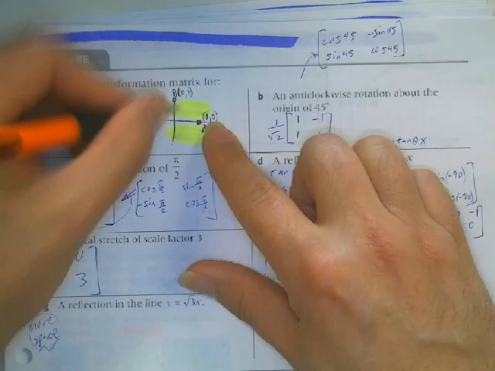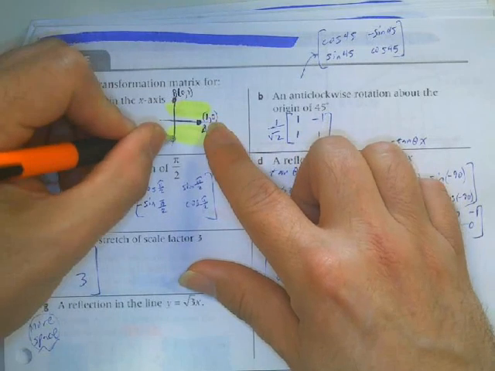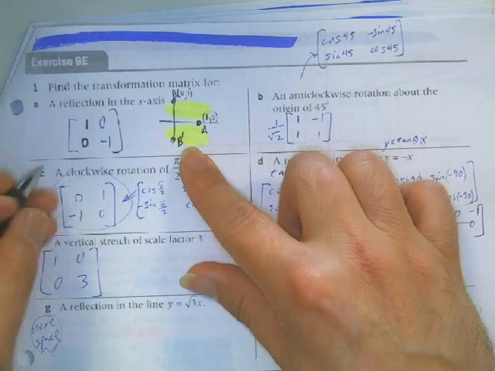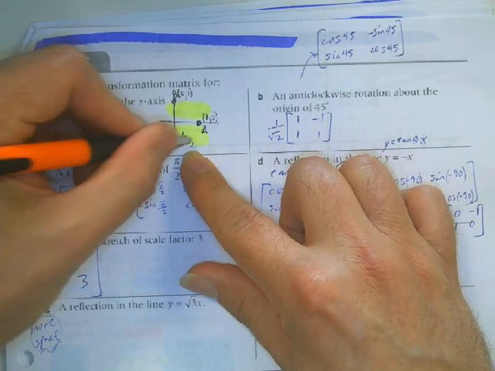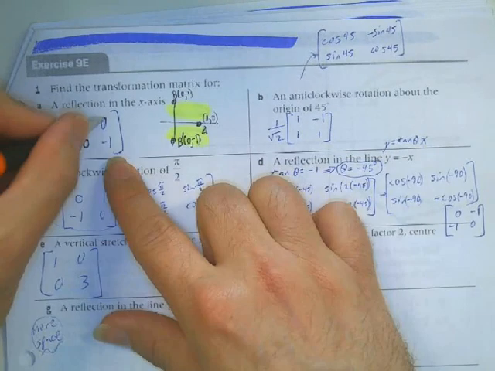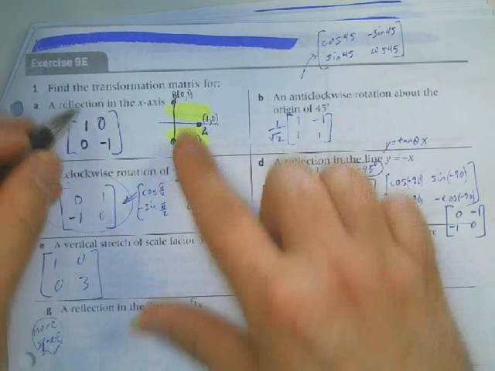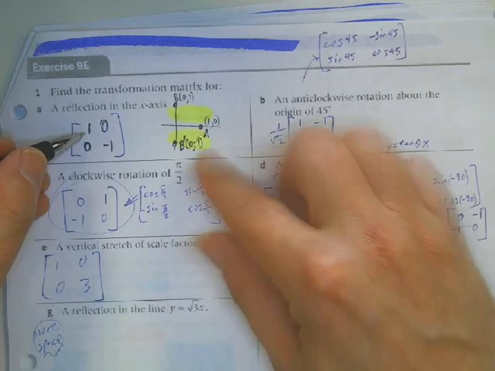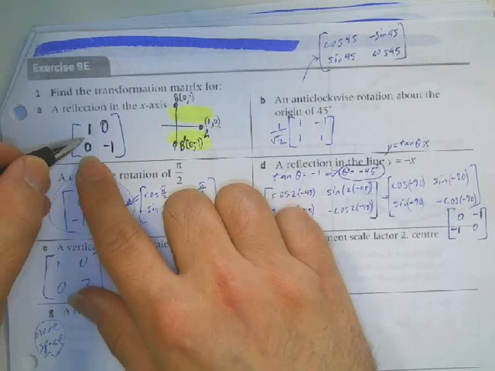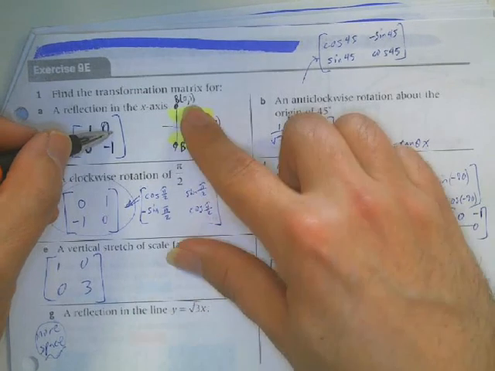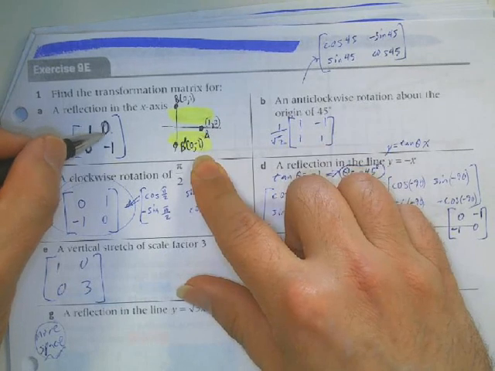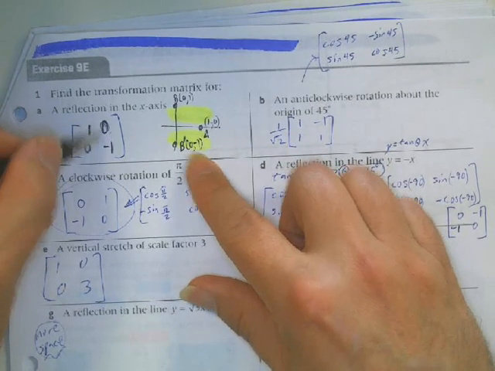And if I switch from here to here, my new B prime value is going to be 0, -1. So that's why I have 0, -1 here. So the reflection of A to A prime, this stays the same. The reflection of B to B prime, the new transformation image is going to be 0, -1.